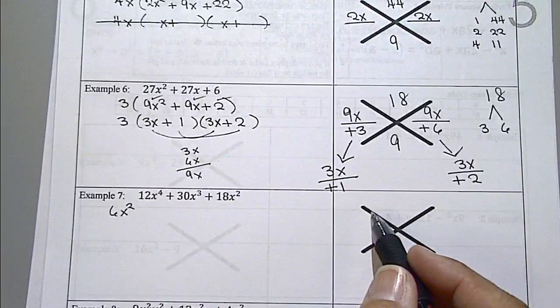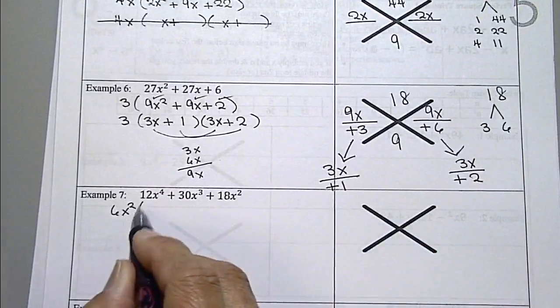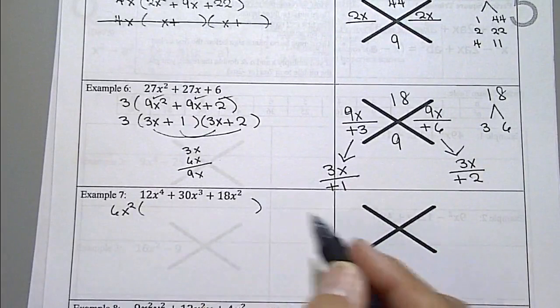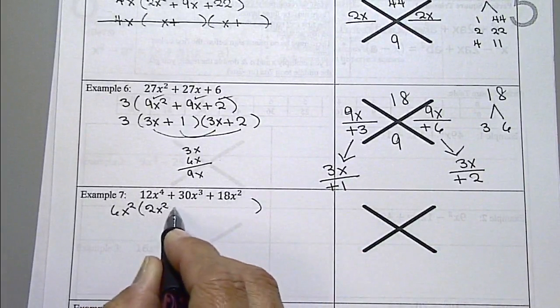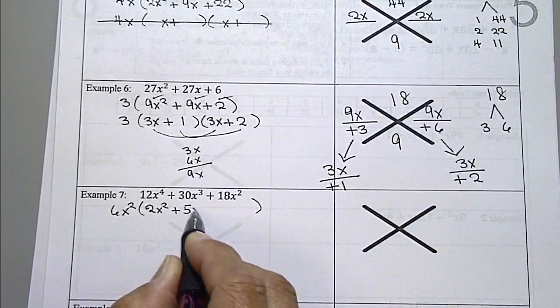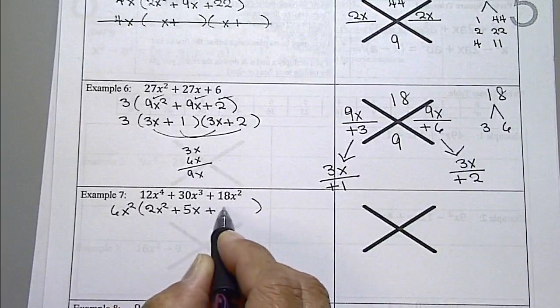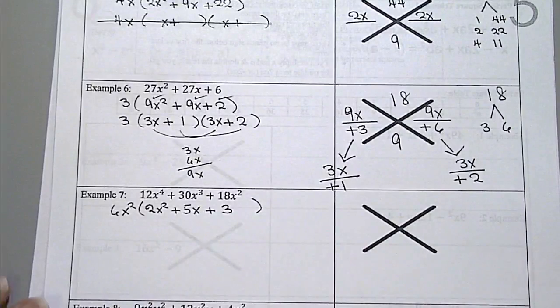Yep. All right. If you haven't worked it, work it. That's what you're factoring.